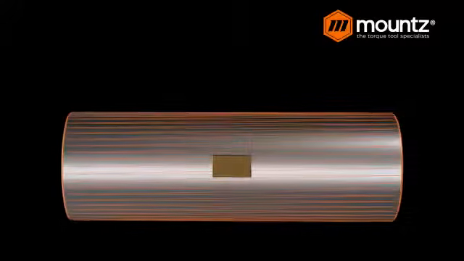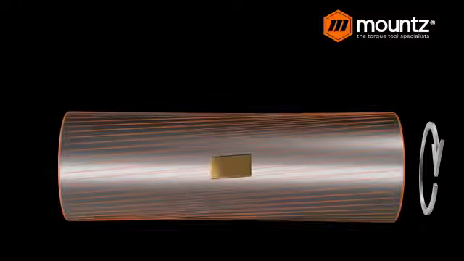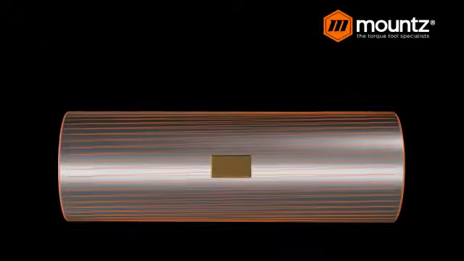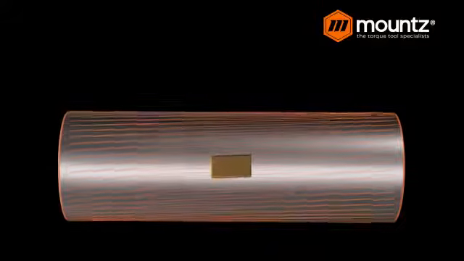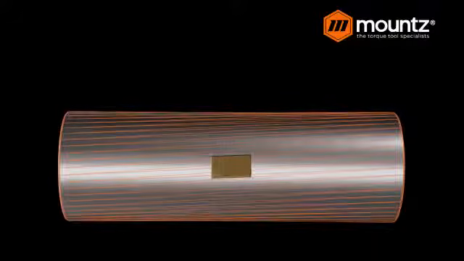As we get torsion on the shaft from the reaction of the torque, the resistance within the electrified circuit is going to change. That change allows us to measure the difference between the shaft at rest and then with torsion. That's how we develop the torque signal from a reaction style transducer.